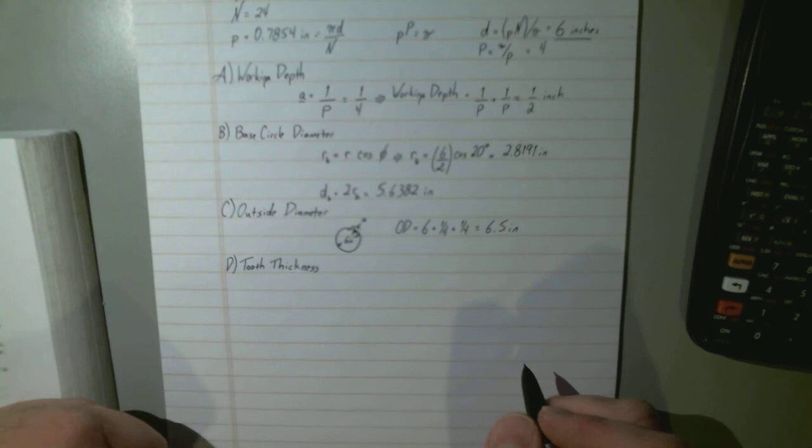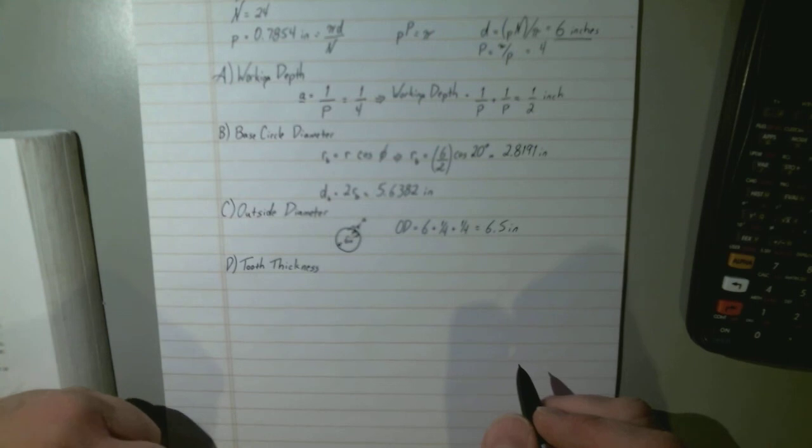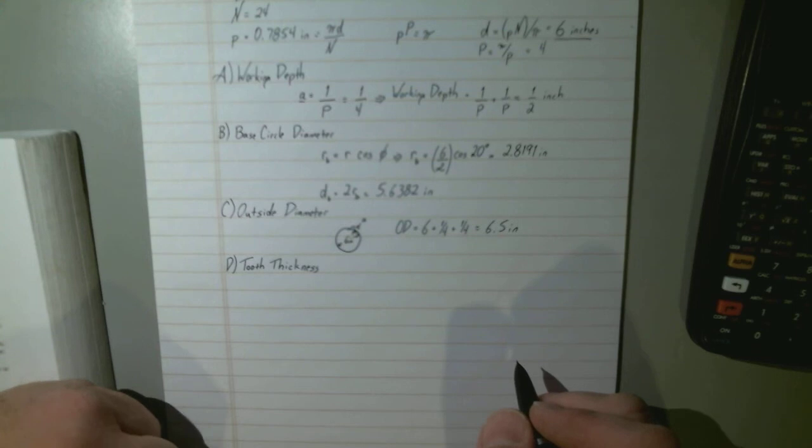At one point, say 30, 40 years ago, calculating tooth thicknesses was fairly vital and an important part of any mechanical engineer's repertoire. But nowadays, of course, you tend to get your gear profiles from your CAD package, so tooth thicknesses aren't as big a deal.